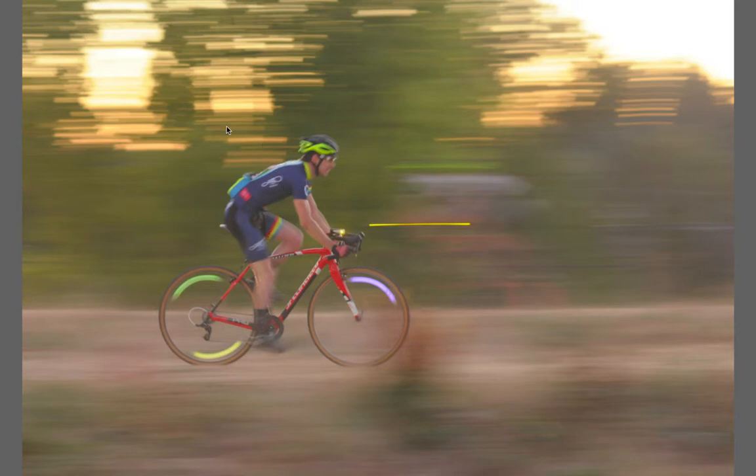Now, when I did that, the shutter speed, so how fast the camera was opening and closing the door to the sensor, was really long. And so it creates these streaks of color where things are stationary. So I like it, but there's a few things that are wrong with this image right now.